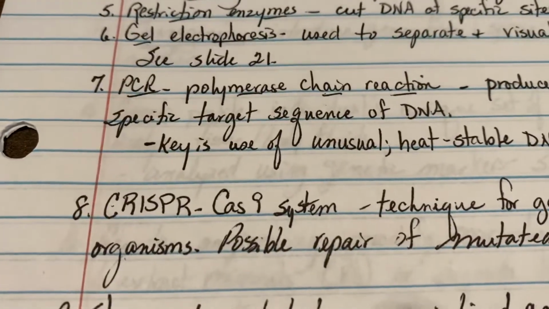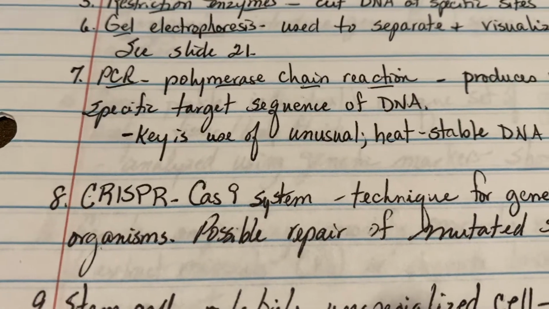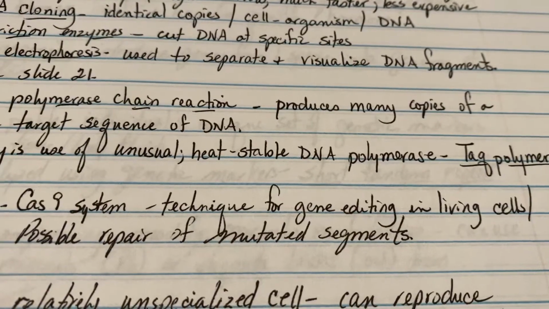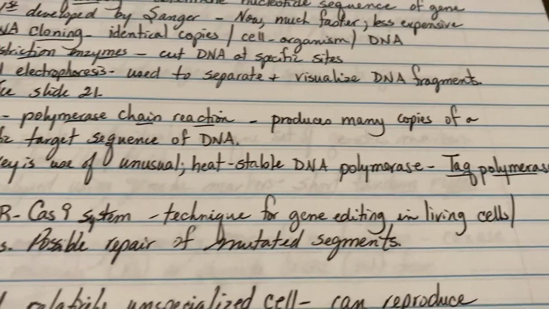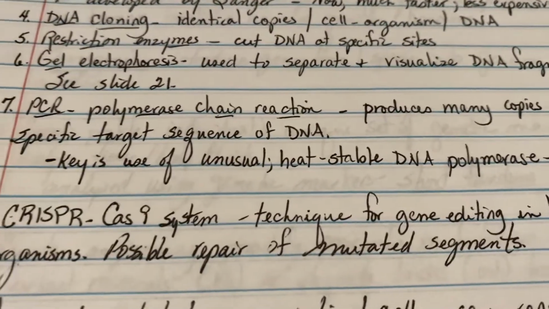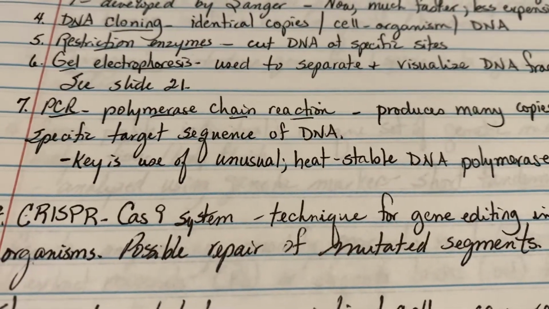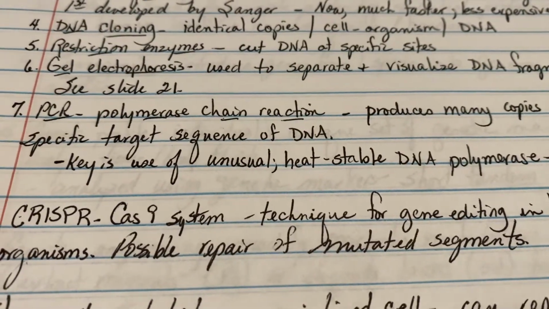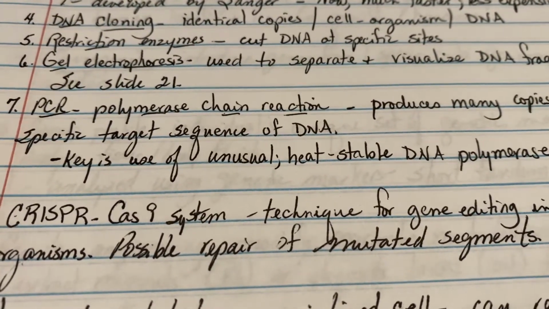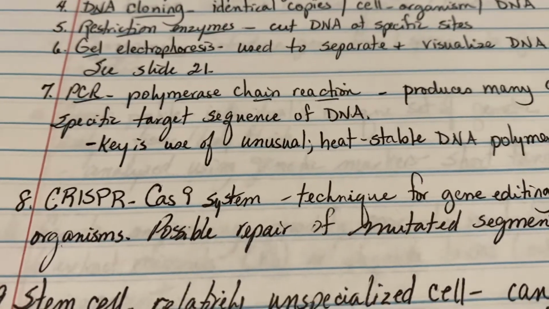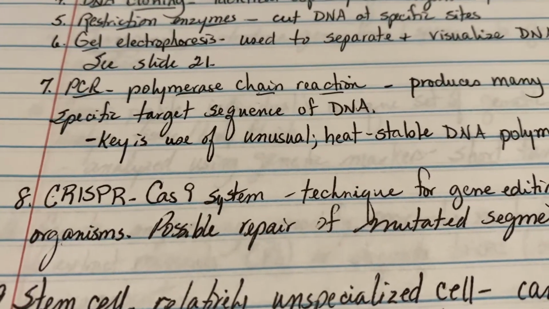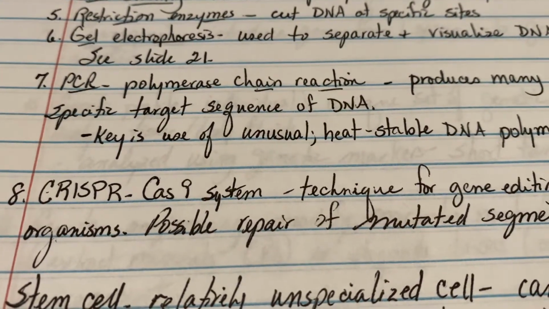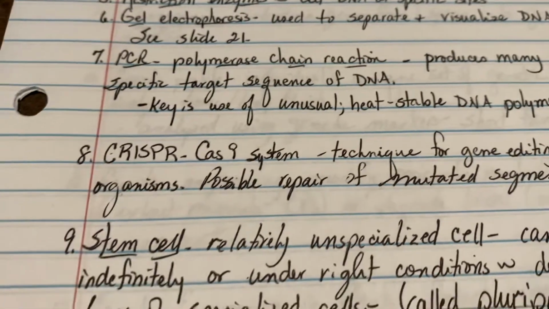We now have what is called the CRISPR-Cas9 system, and this is a technique for actually being able to edit and change genes in living cells and organisms. And this is very exciting because we're looking at it as a possible means to repair mutated segments. Down the road, the hope is that we might be able to use CRISPR to do things like cure people of things like sickle cell anemia.